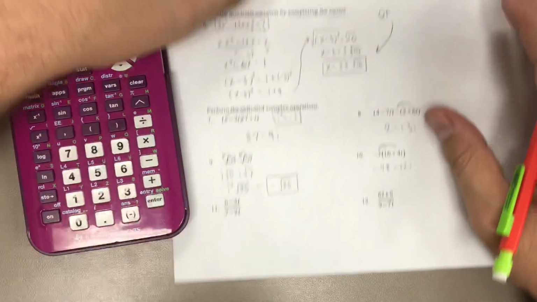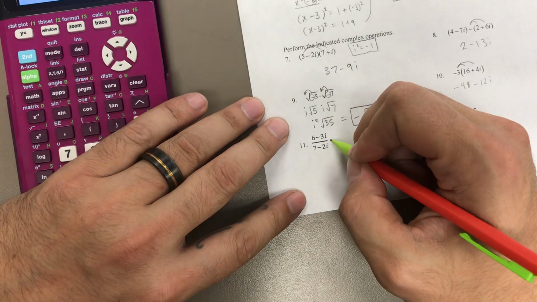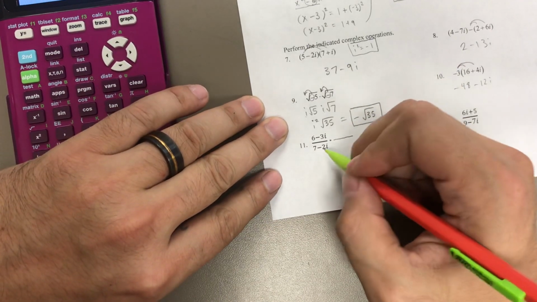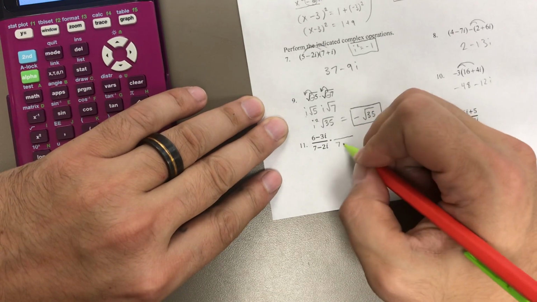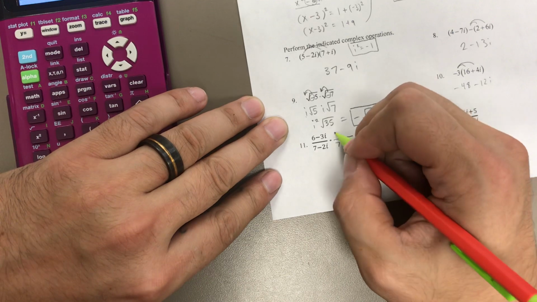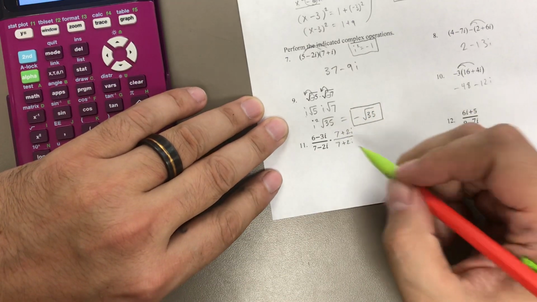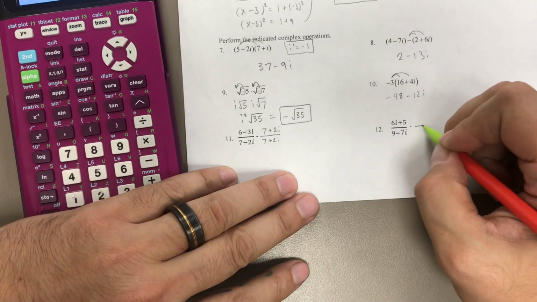And you're done. With division, remember to show your work here. You need to show that when you're dividing complex numbers, you have to multiply by the complex conjugate of the denominator. That's the work that you need to show when you're answering these questions. Other than that, it's okay to plug it into your calculator and get the answer, but make sure that you know that you're multiplying by that complex conjugate.